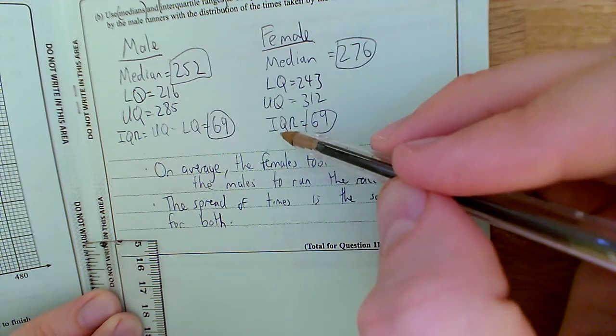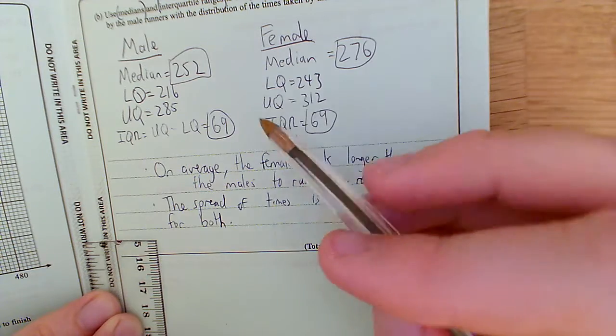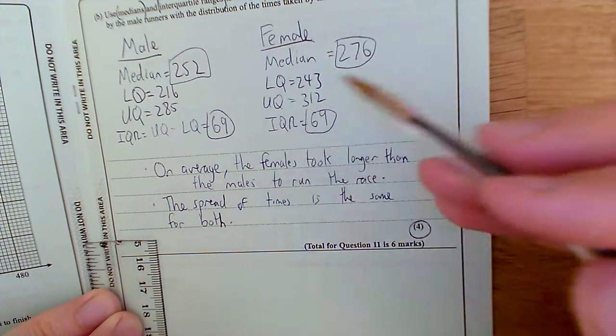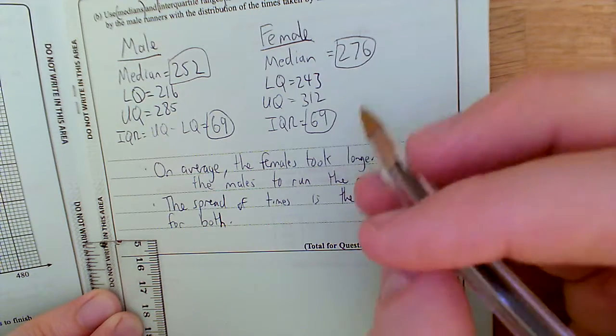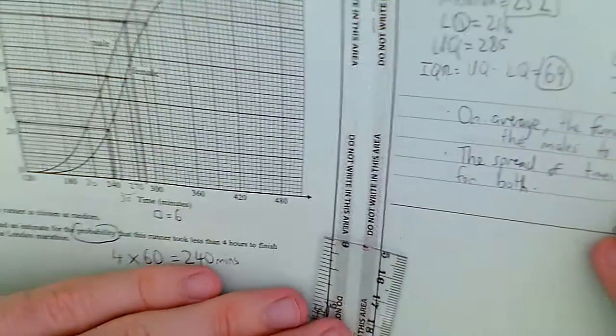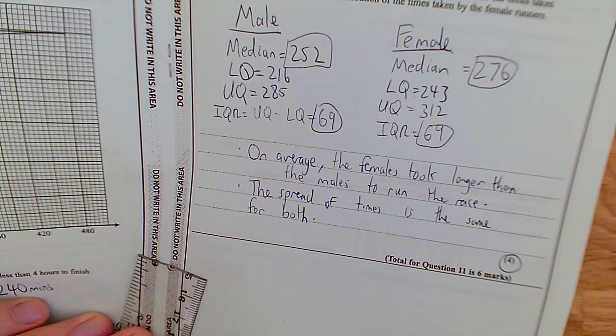But because there's a range of values you're allowed for the interquartile ranges, you might get one of them being slightly bigger than the other. If that's the case, just say that. Instead of saying the spread of times is the same for both, you will say that the spread of times is greater for whichever one you get the bigger interquartile range. Okay, so there's a bit of leeway within the mark scheme for this one. Lots of reading off from a graph, quite time consuming admittedly, but there you go.